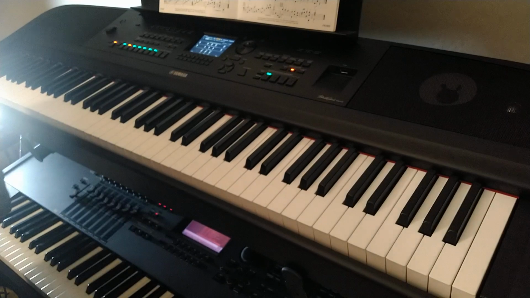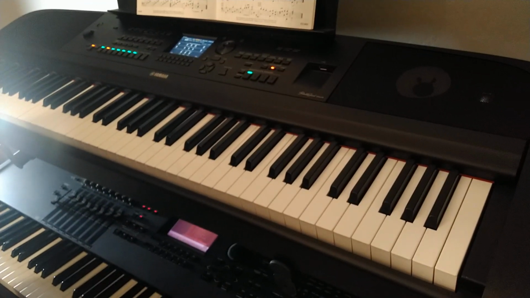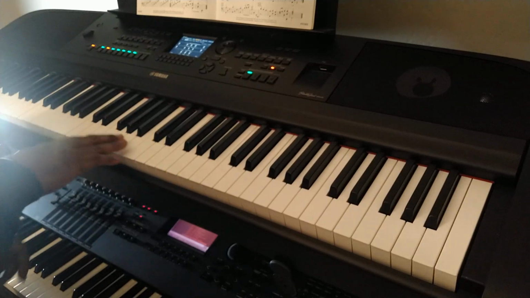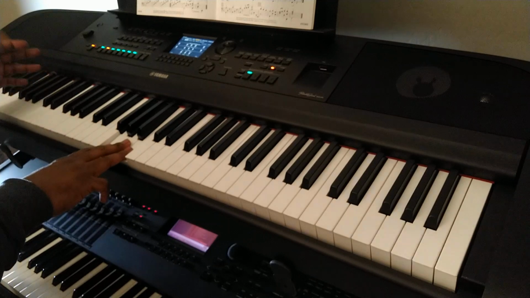Something else you could do to get real suspended sounds is use clusters like this. And any note will do, to be honest.